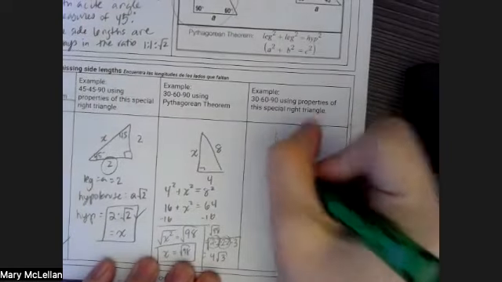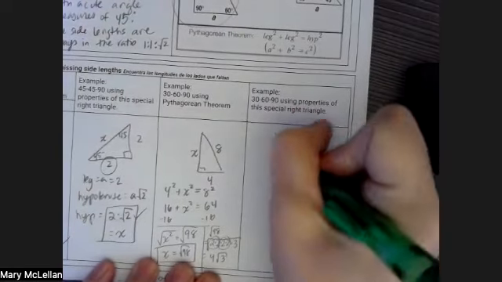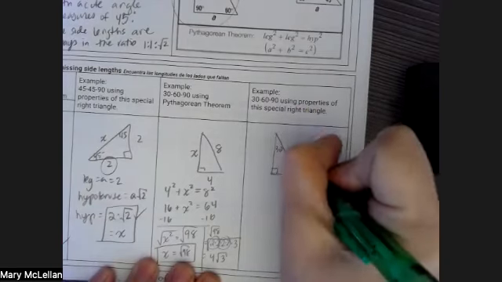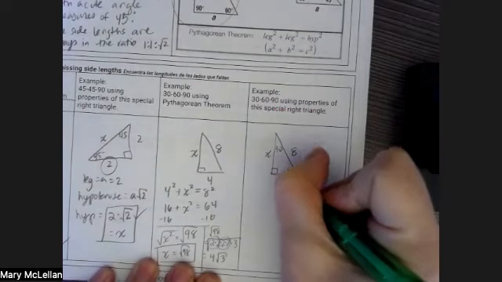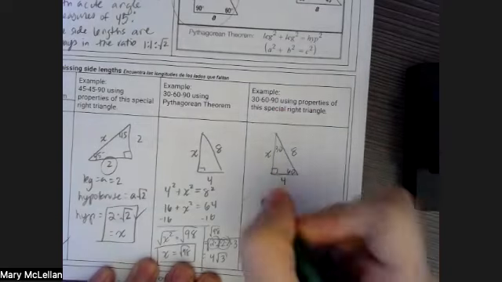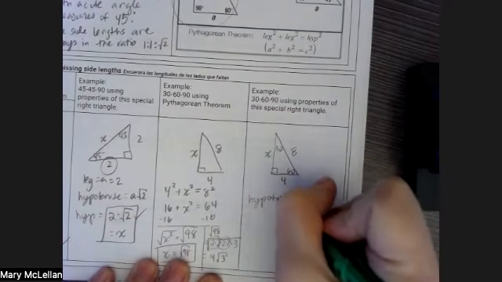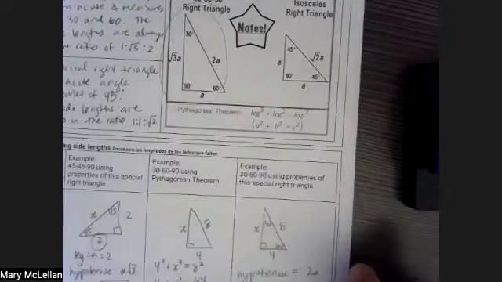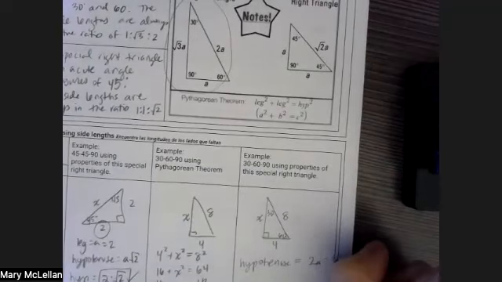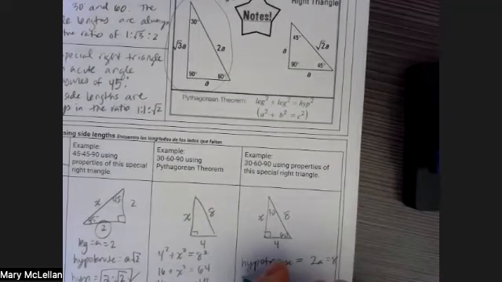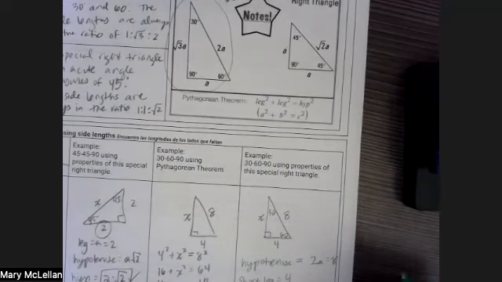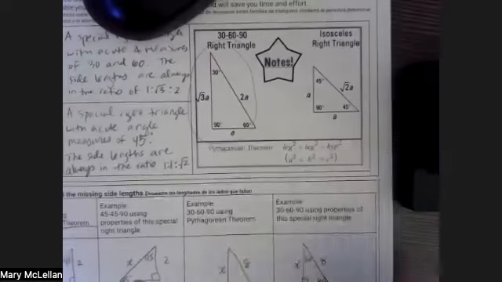Okay, same triangle. This is a 30-60-90 triangle, hypotenuse 8, long leg x, short leg 4. From our notes, the hypotenuse equals 2a. That's from up here. The longest side is 2a, and that for us equals 8. The short leg equals 4, which would just be a.